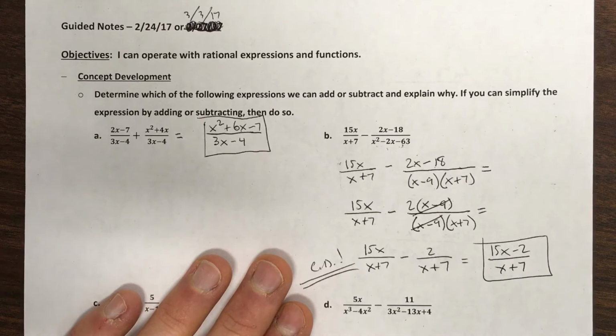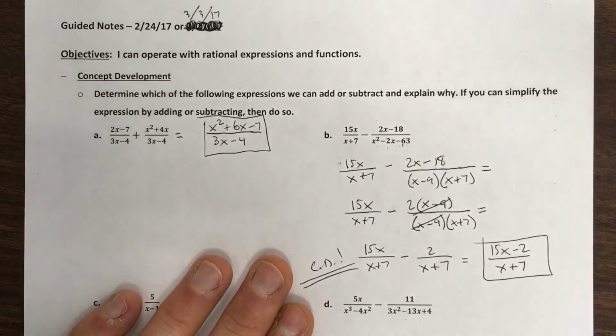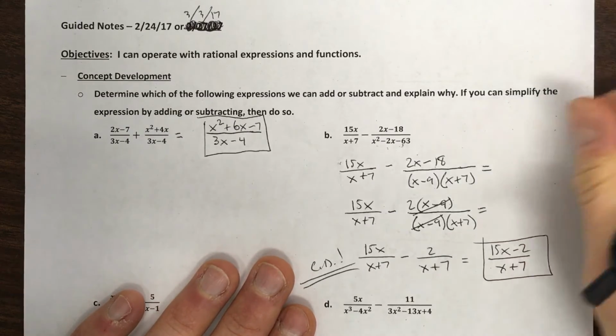All right. So what would be great is if we can recognize what we can factor initially. That's going to save us a lot of work. So we can factor everything initially. Then hopefully we can get a common denominator. If not, we have to do some extra work, and let's see how that's going to turn out. So let's look here.